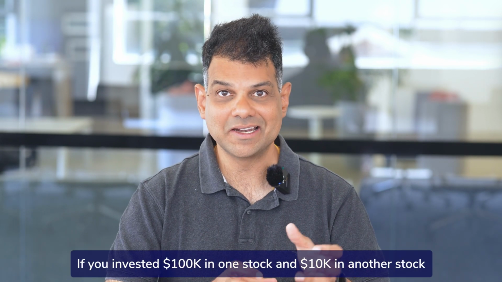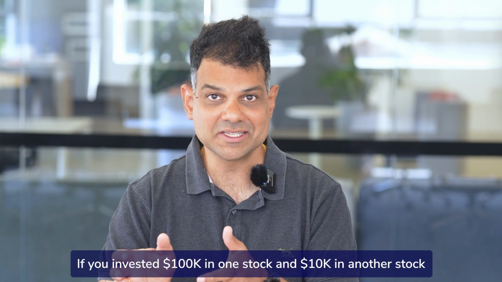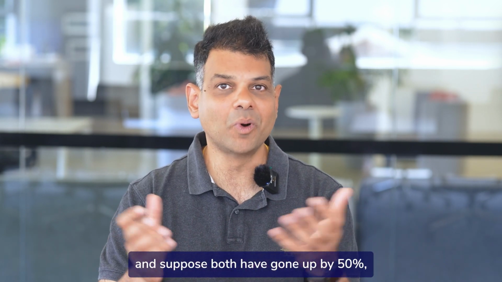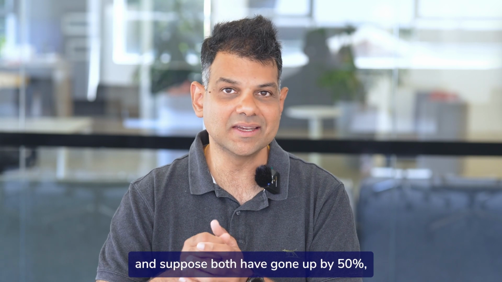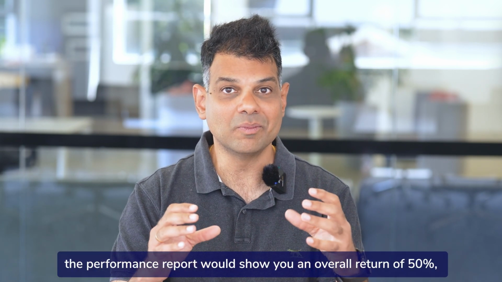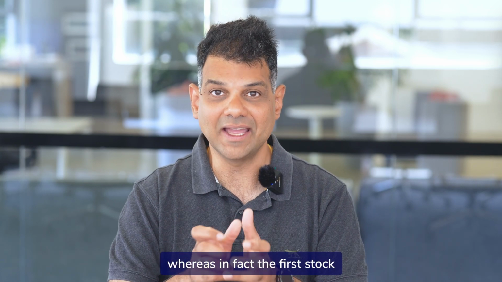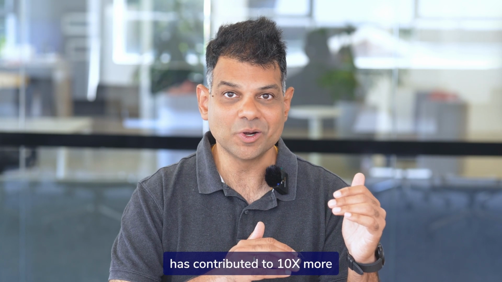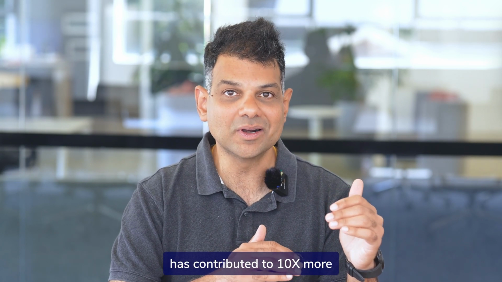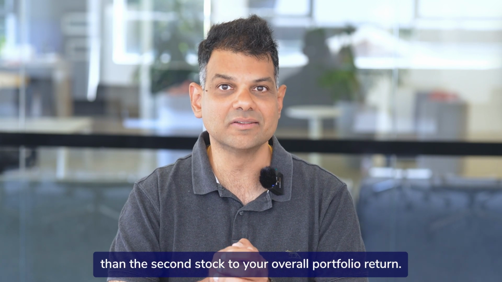If you invested 100K in one stock and 10K in another stock, and suppose both have gone up by 50%, the performance report would show you an overall return of 50%. Whereas, in fact, the first stock has contributed 10x more than the second stock to your overall portfolio return.